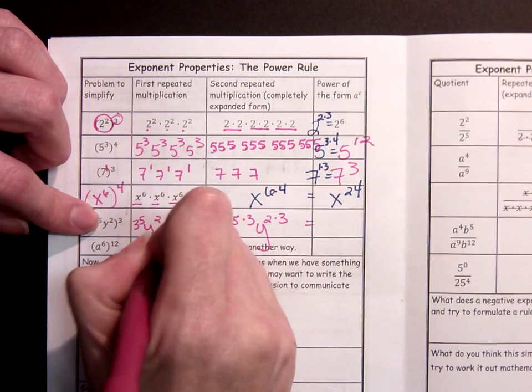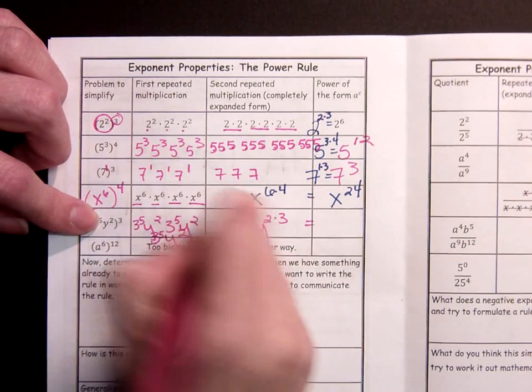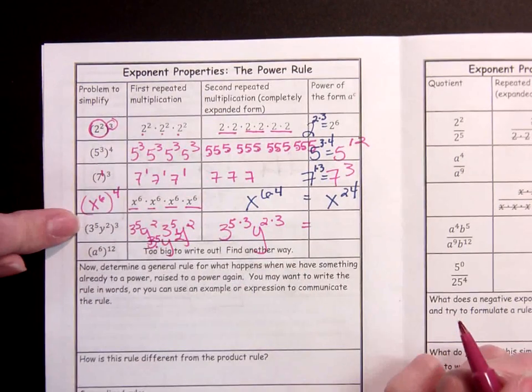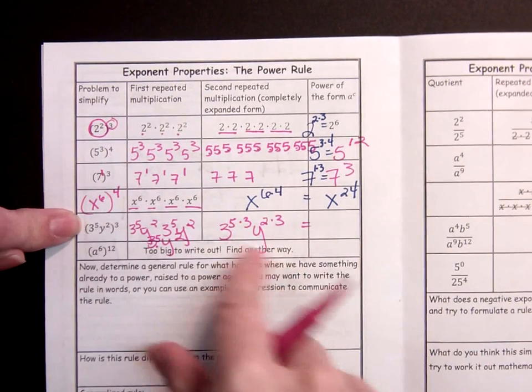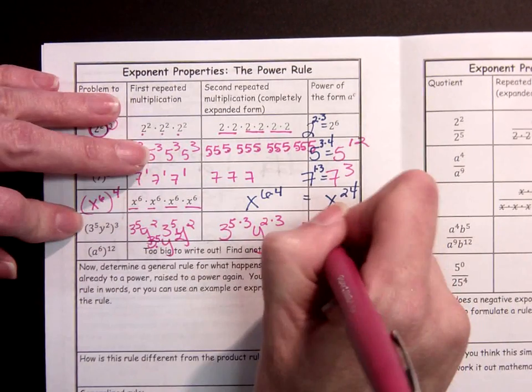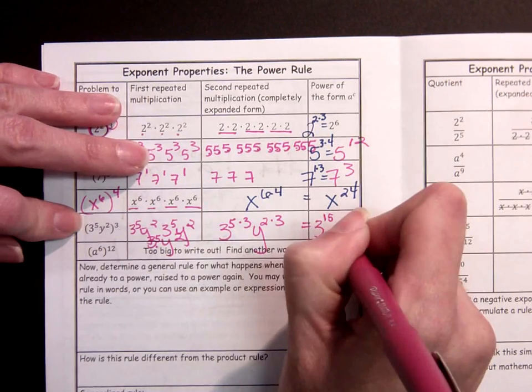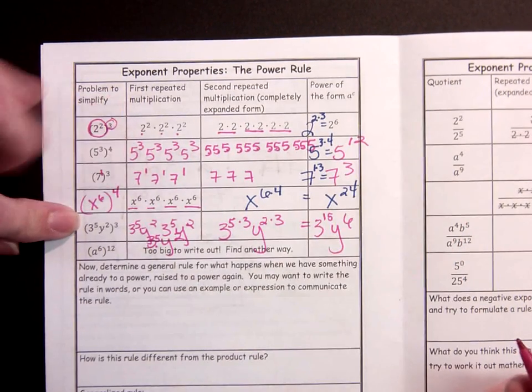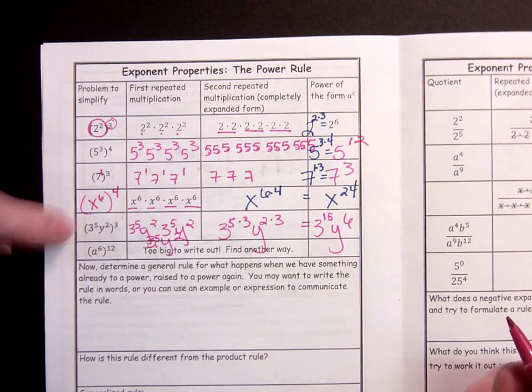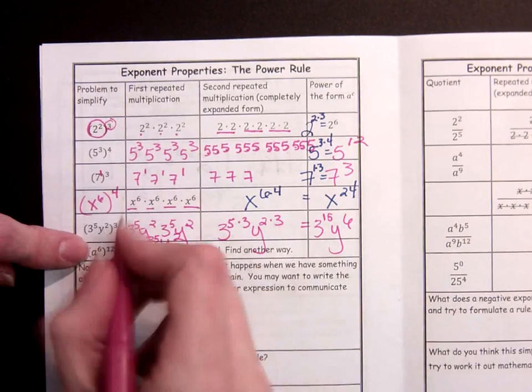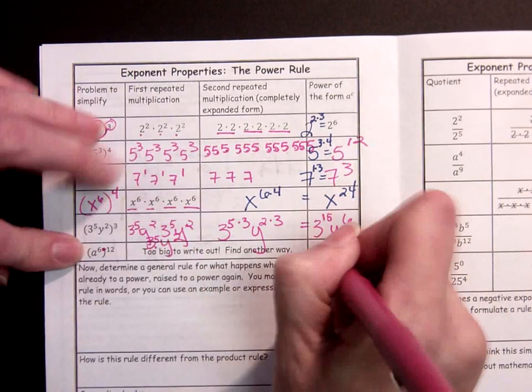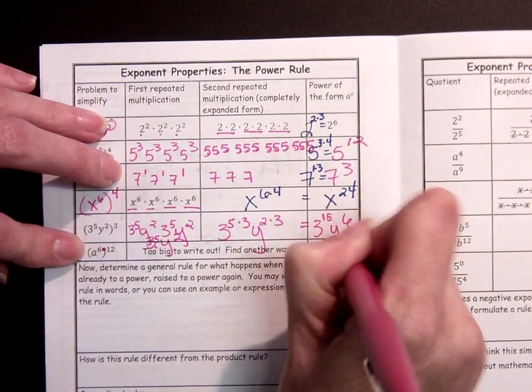I left one out here. 3 to the 5th y squared. There, now I've got all 3. Okay. This is certainly a lot easier to deal with, and I've got 3 to the 15, y to the 6th. Okay, and so here, a to the 6 times 12 is a to the 72.